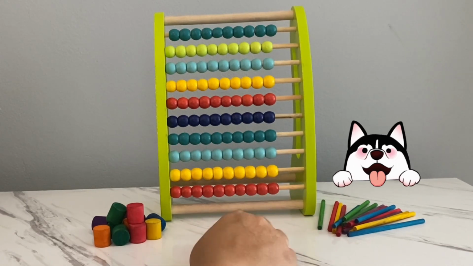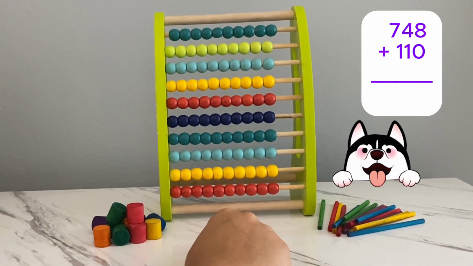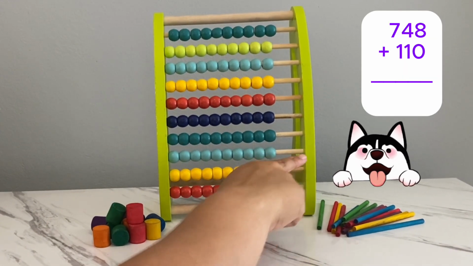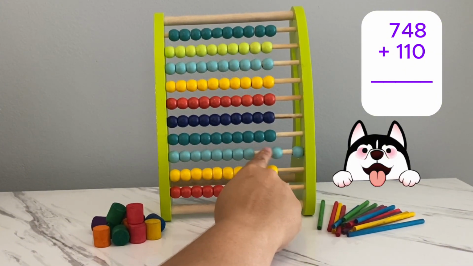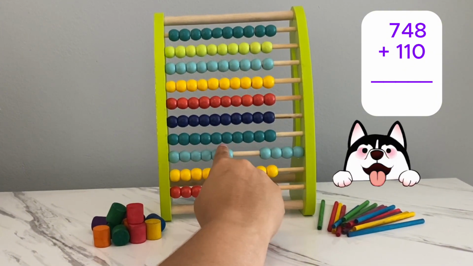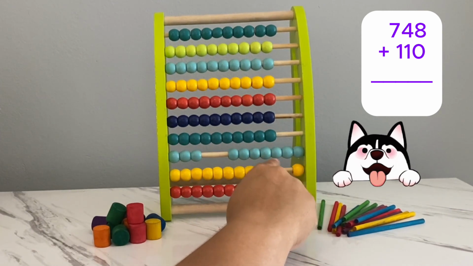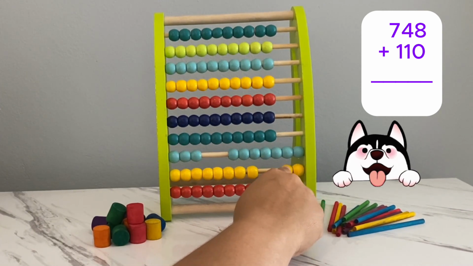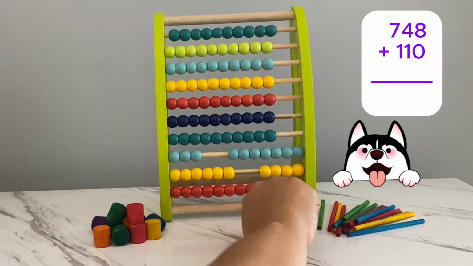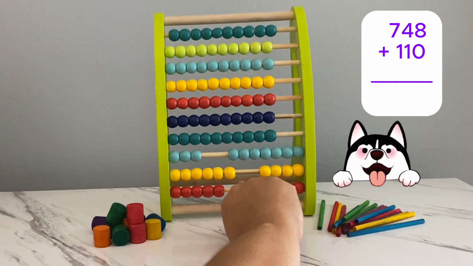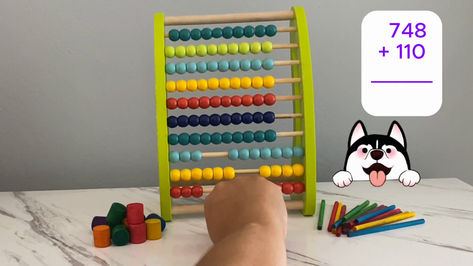Our next problem is going to be 748 plus 110. So we're going to move 7 of our hundreds. 100, 200, 300, 400, 500, 600, 700, 40, 10, 20, 30, 40. And we have 8 ones. 1, 2, 3, 4, 5, 6, 7, 8.